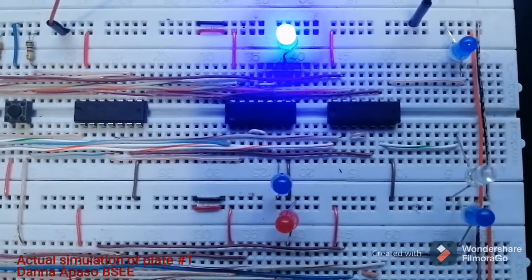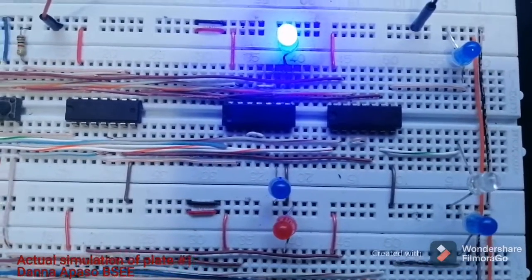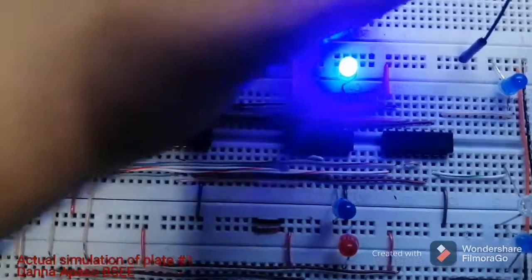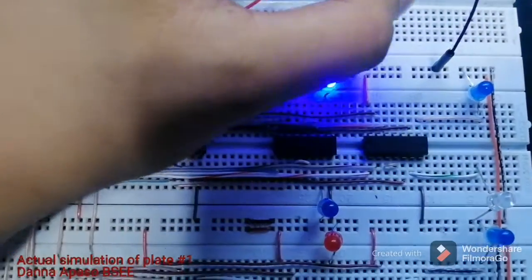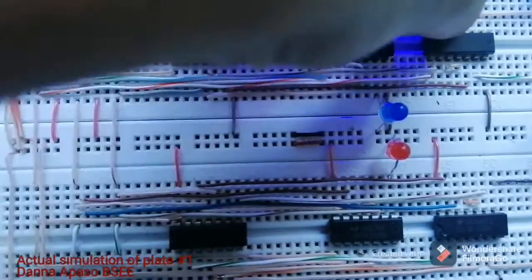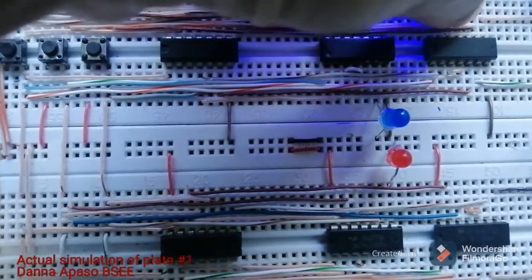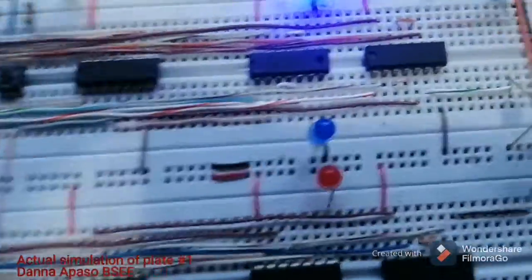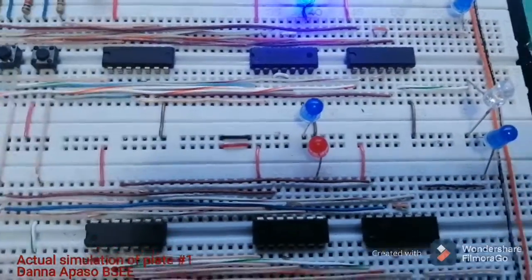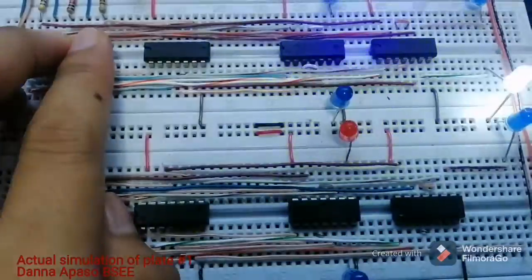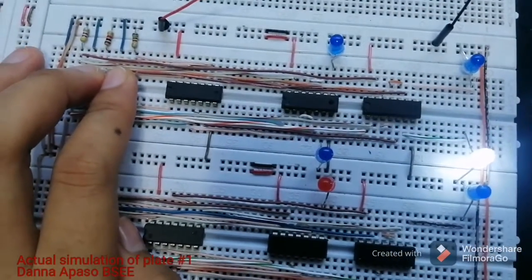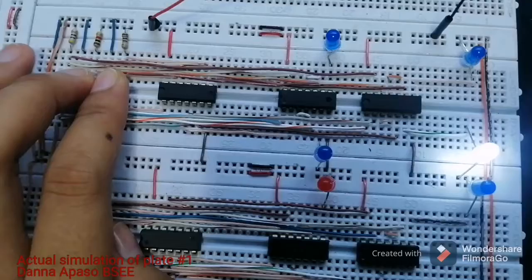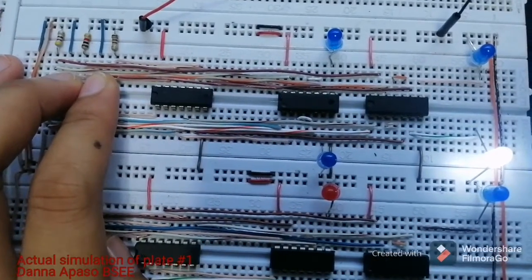So we will apply the bridge on the fourth and fifth pin. If we put that bridge in that position and push the Y and Z buttons, we can see here that only LED 4 turns on and LED 2 is already turned off.